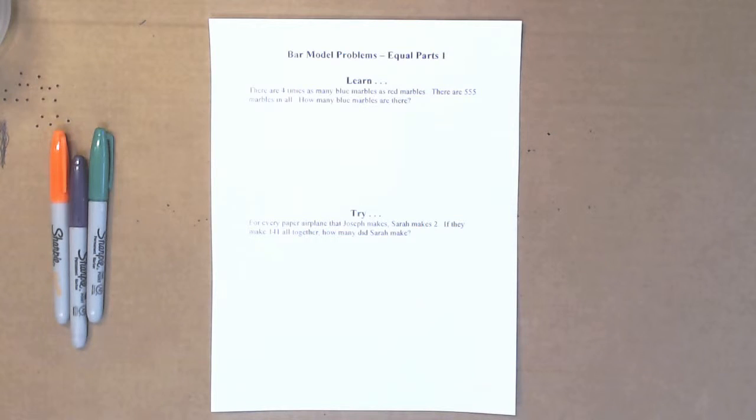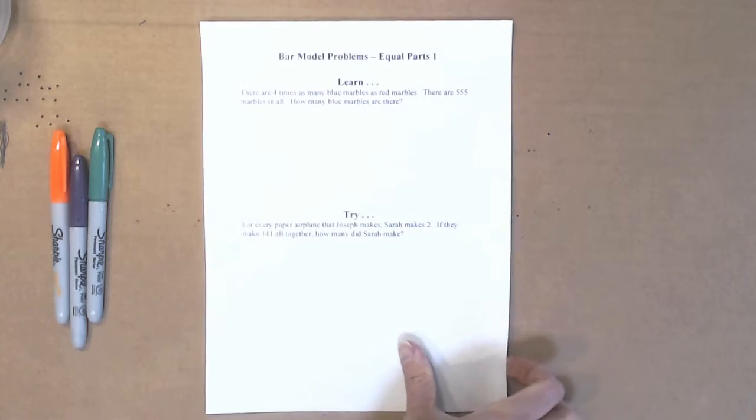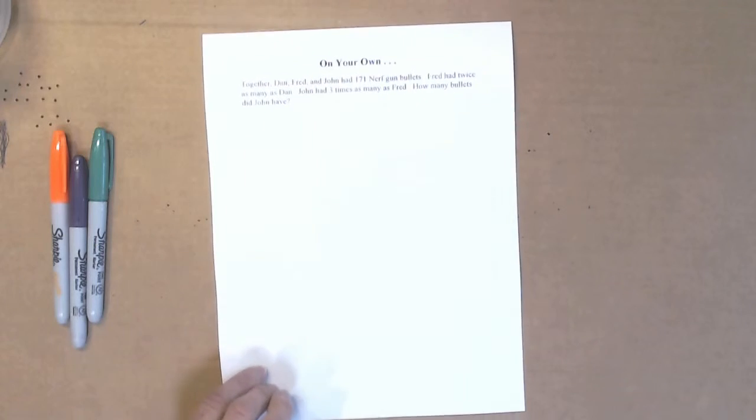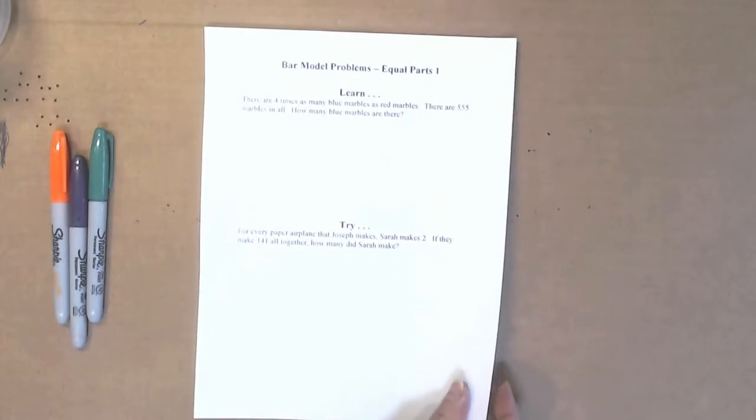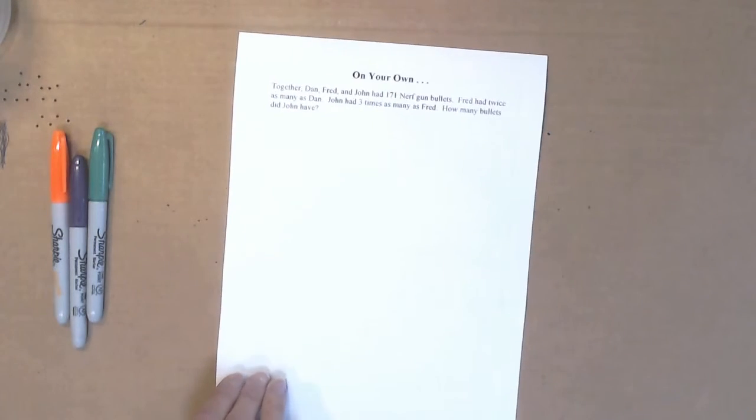In this video, we'll be going over the bar model problem worksheet for Equal Parts 1. First, I'm just going to explain how these worksheets are going to work. When you are assigned bar model problems, you will first print the worksheet off of PowerSchool Learning, and the worksheet will look something like this. It'll have 2 pages. You can print it two-sided if you want, or on 2 different pages.